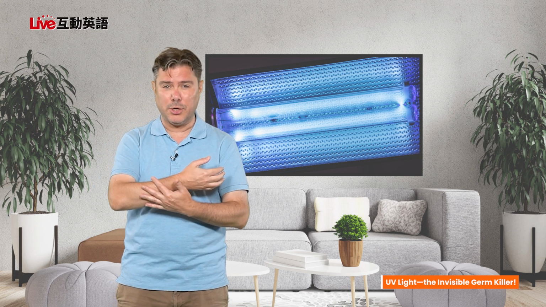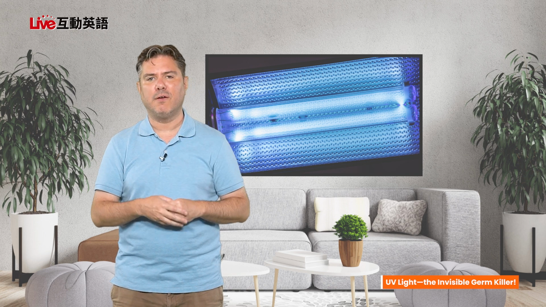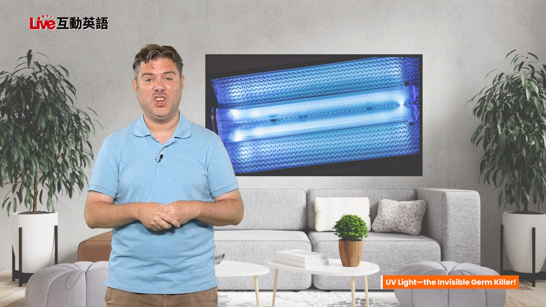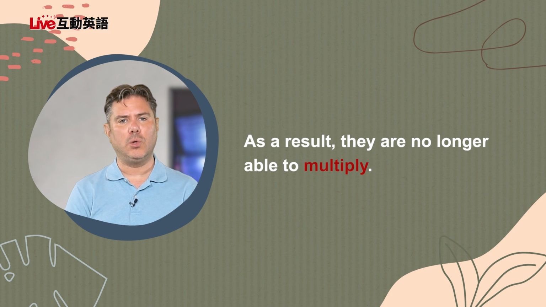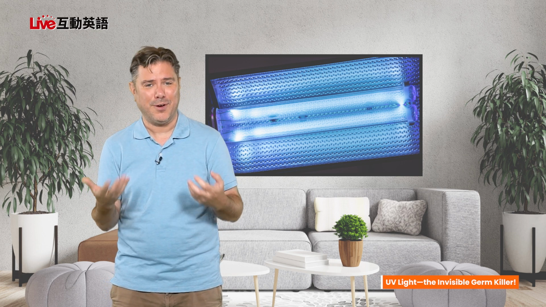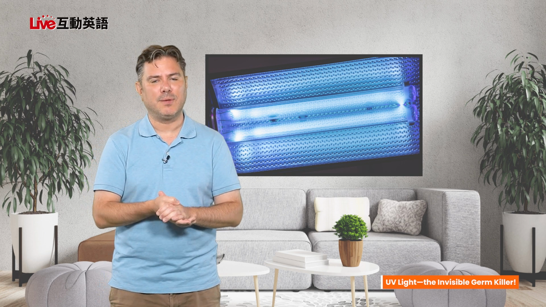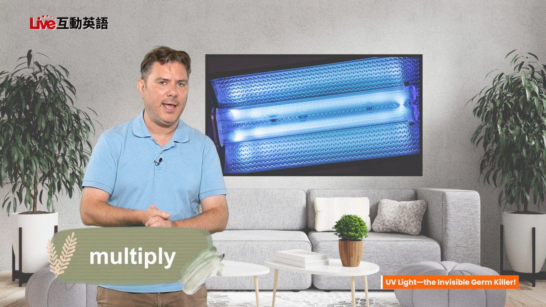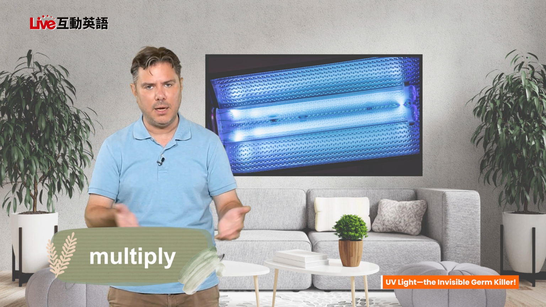Ultraviolet light can burn your skin really badly. Imagine what it can do to a little thing like a virus or bacteria. What it can do? Nothing good for the virus or bacteria. That's good for us. As a result, they are no longer able to multiply. Their DNA is being attacked and ripped apart. And this is a terrible thing if you're a person, but a great thing if it's a bacteria, because it stops them from multiplying. To multiply is basically just to become more, to become larger in numbers.